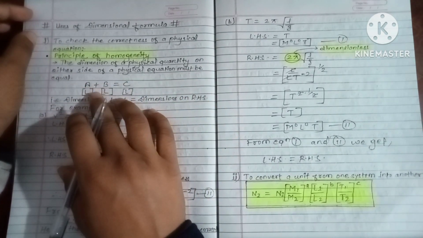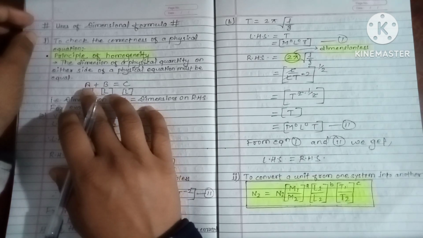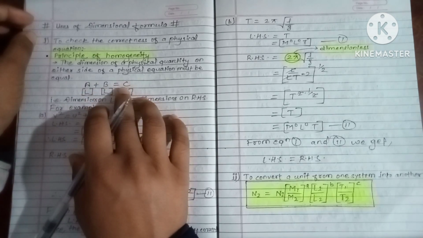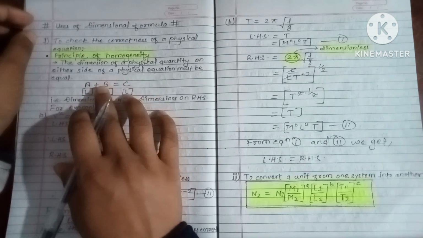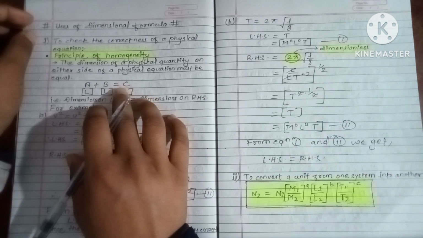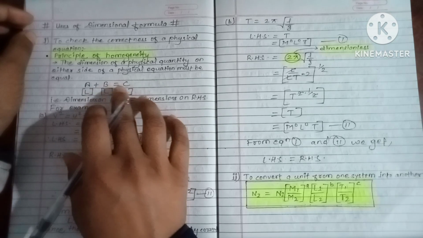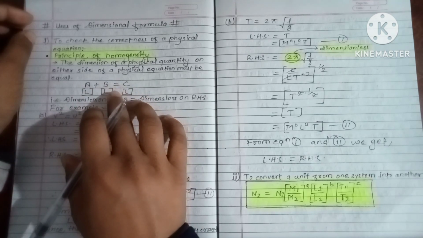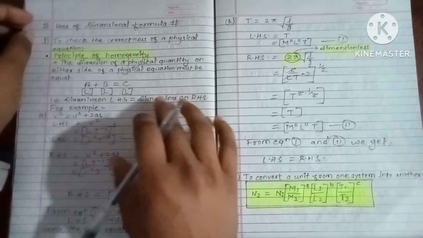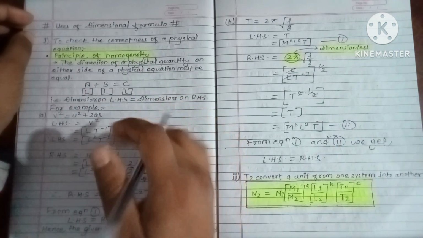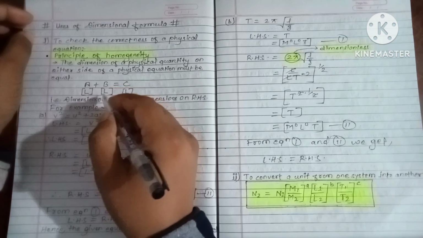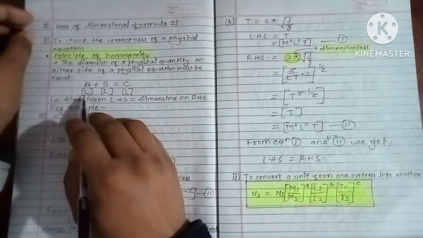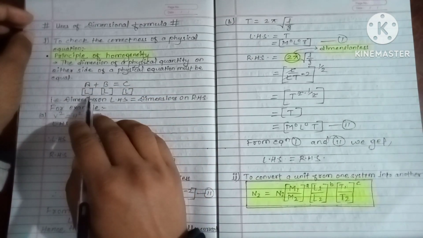It means that if a physical equation is a plus b equals c, then the dimension on either side should be the same. I mean to say each term should have a similar dimension, and this concept is called the principle of homogeneity. Suppose the dimension of A is L, B is L and C is L, meaning all of them are the same.